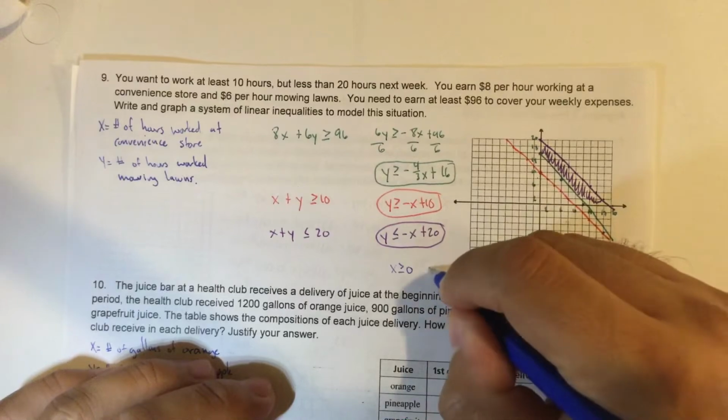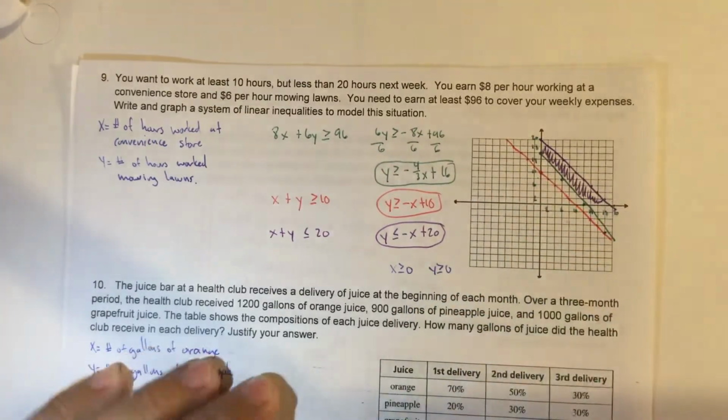And right here, y would have to be greater than or equal to 0. And that would keep you in the first quadrant.